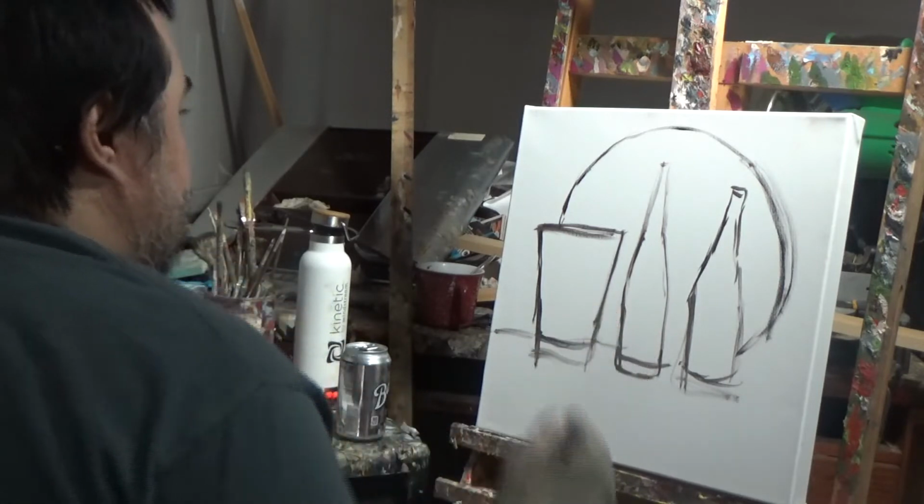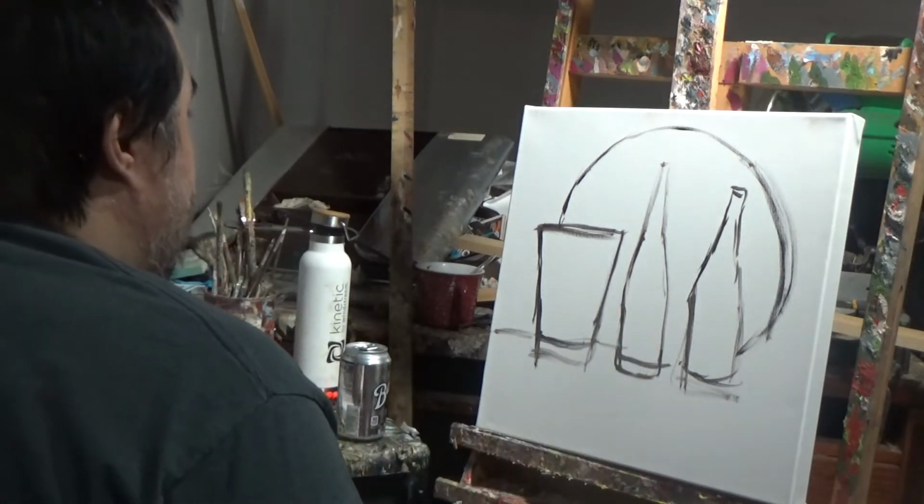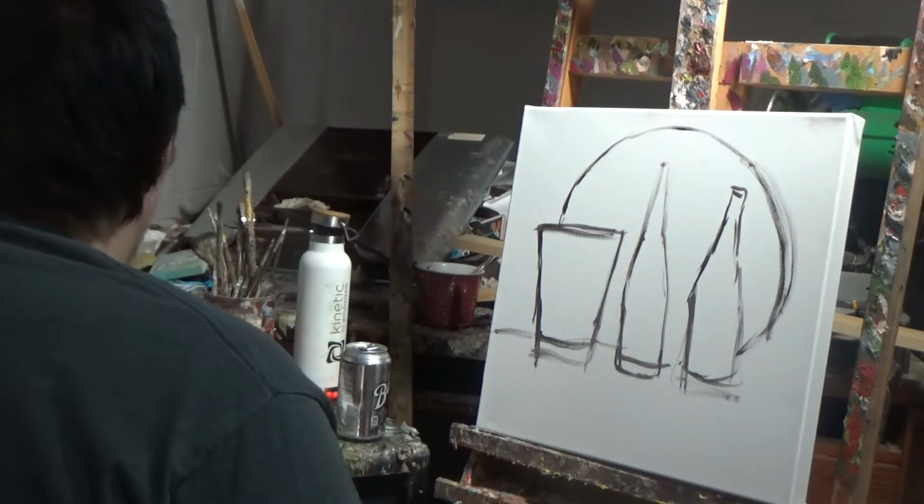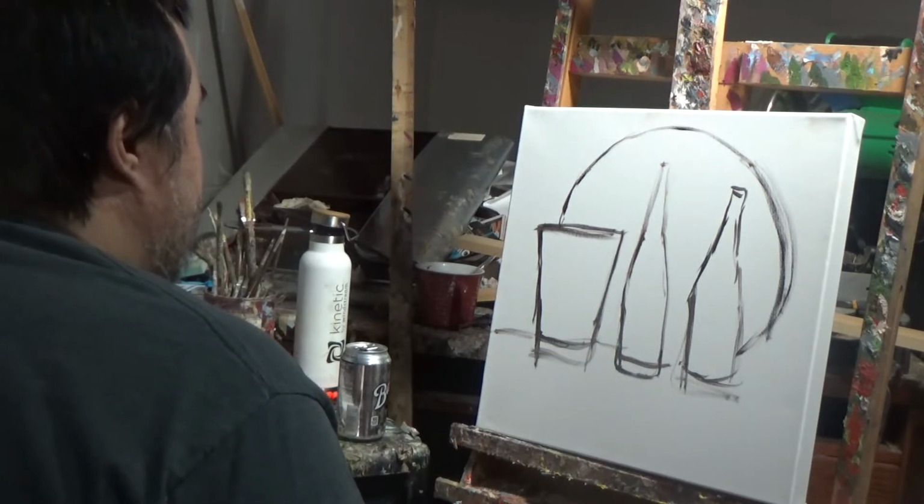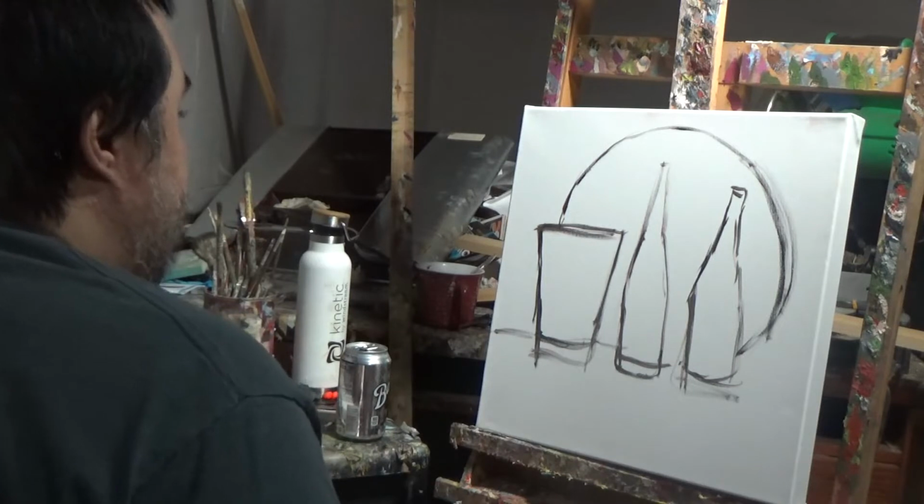So if you have a studio that's not well ventilated, it could be very bad. And I don't want to get in that situation. So I almost never use terps. Plus, first of all, I like using linseed oil better. So the medium I'm using right now is just straight linseed oil.